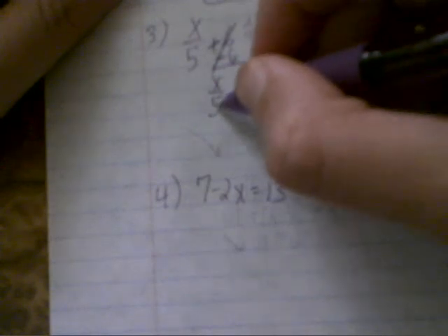Alright, now I still need to get x by itself, and it's attached to a 5, and it is attached by division, so I need to multiply both sides by 5. Over here, my 5's cancel out to 1, which leaves me with x equals 3 times 5, or just 15.